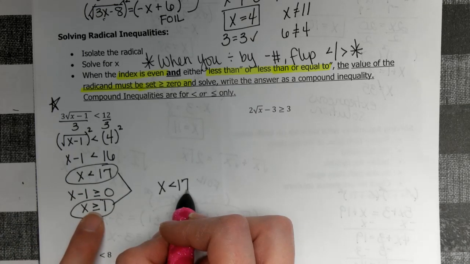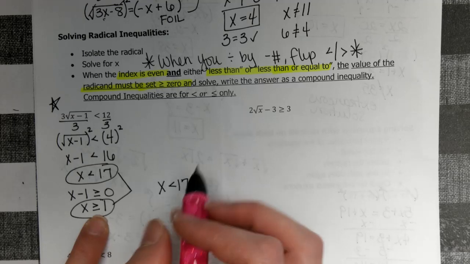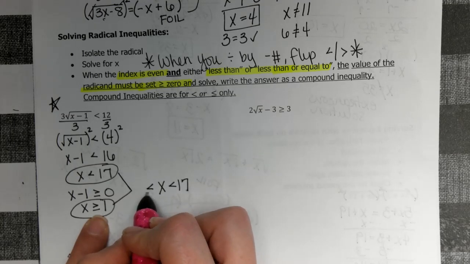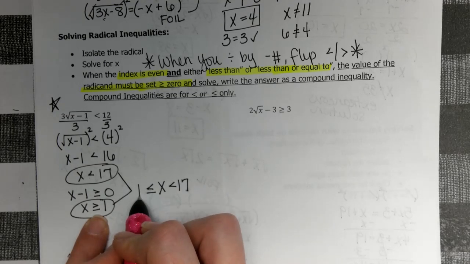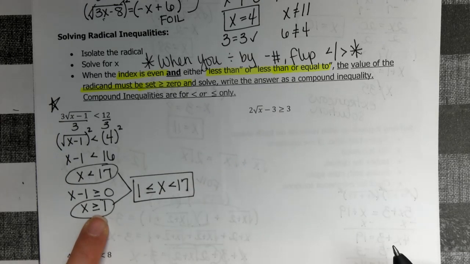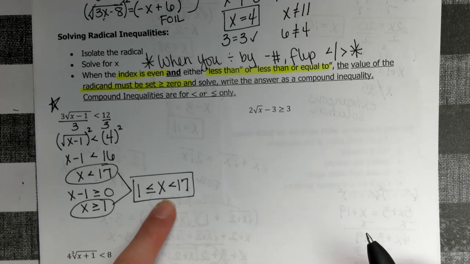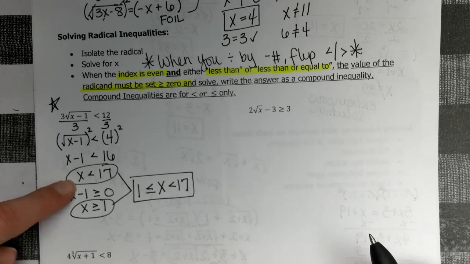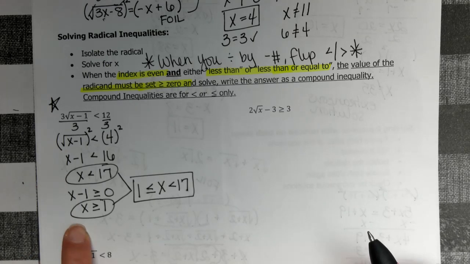X has to be greater than or equal to 1. So backwards, x is greater than or equal to 1. There's your compound inequality. If it's not written as a compound inequality, you won't get full credit. You can't just box x is less than 17 and x is greater than or equal to 1. You got to put it together. Okay?